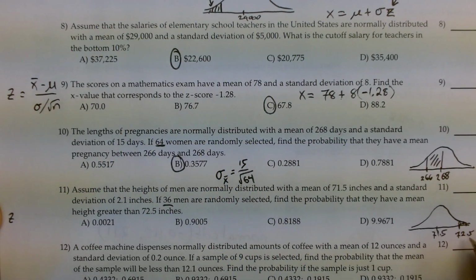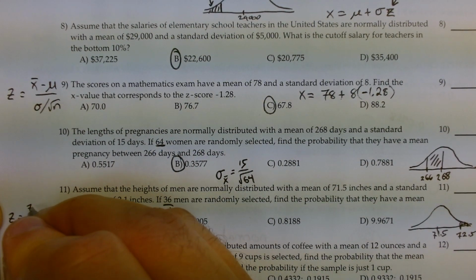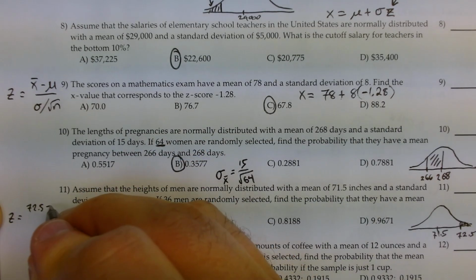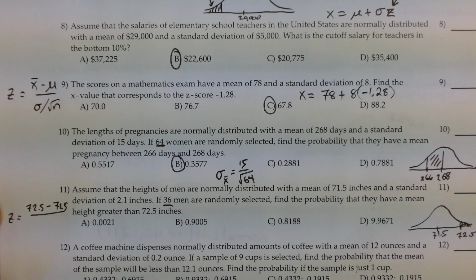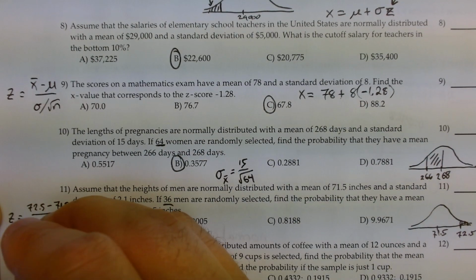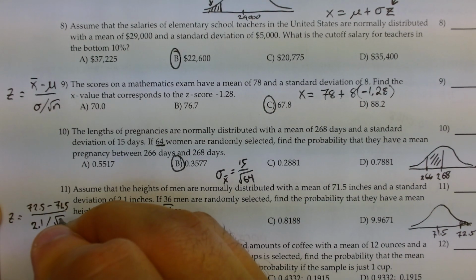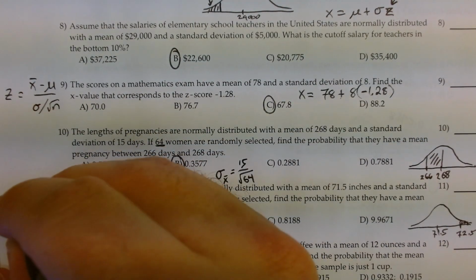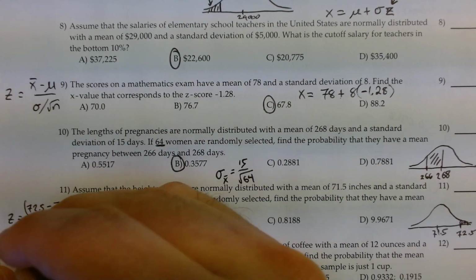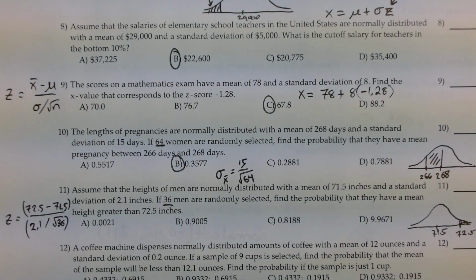So you'd plug in the 72.5, subtract the 71.5, divide by standard deviation of 2.1, but you would first divide that by the square root of 36. And if you're putting this in the calculator all at once, you will need parentheses around both the top and the bottom for the calculator to do the correct order of operations.